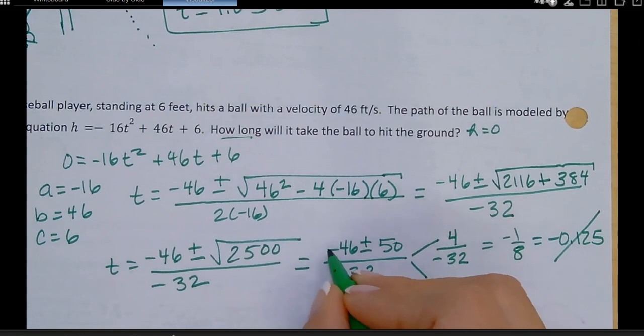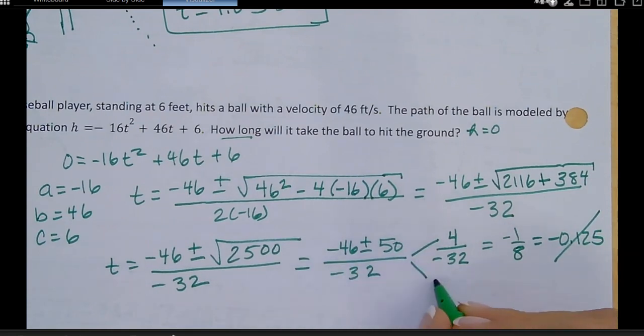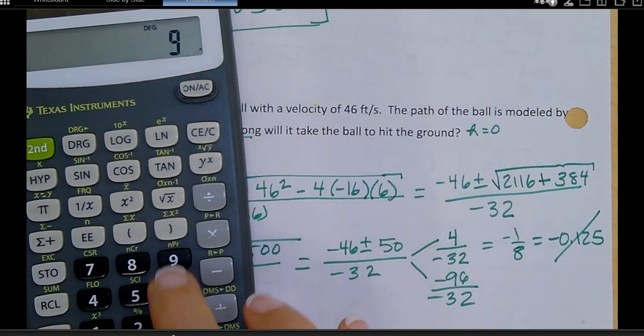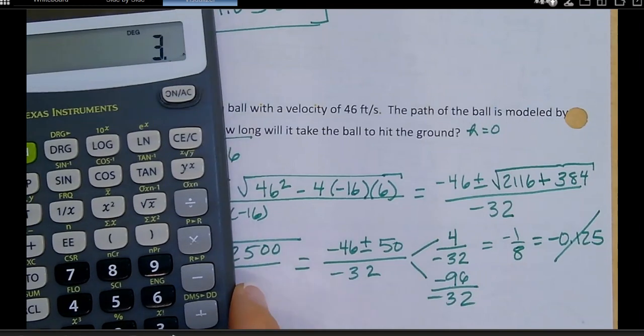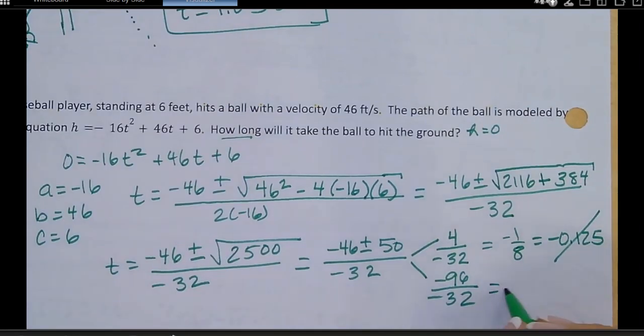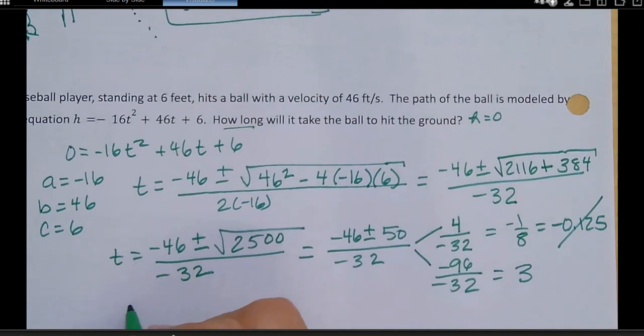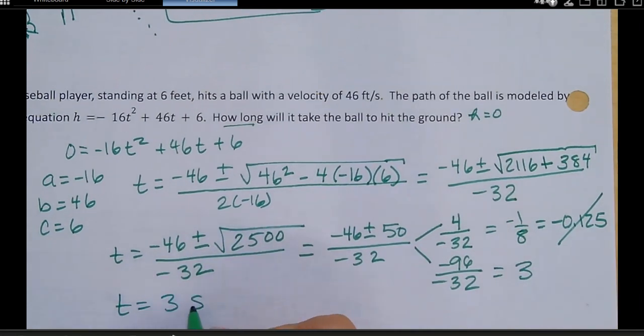My other option is negative 46 minus 50. So how about negative 96 over negative 32? So 96 divided by 32, it's going to be 3. Ooh, how exciting. 3. So 3 is my most logical answer. I'm going to say time equals 3 seconds.